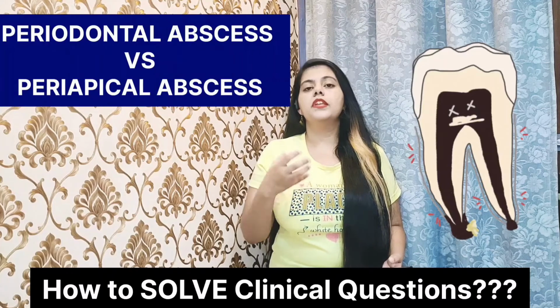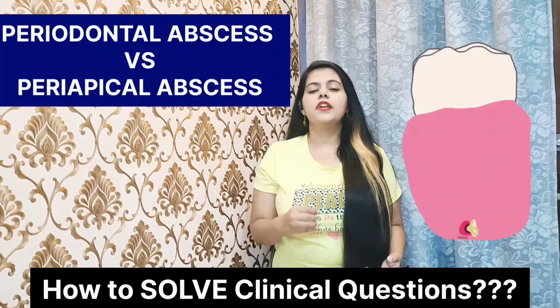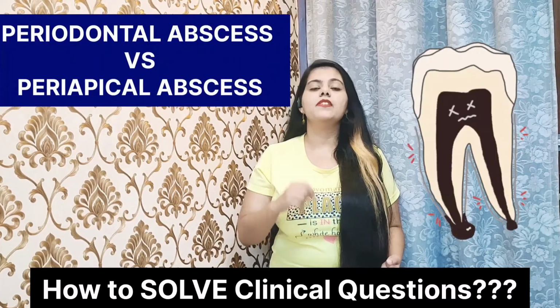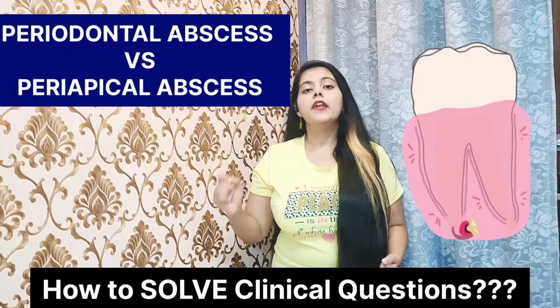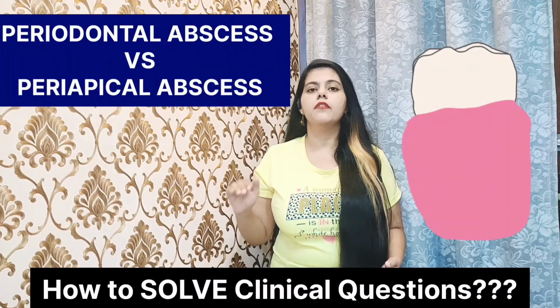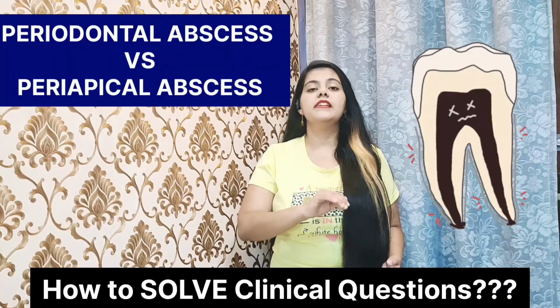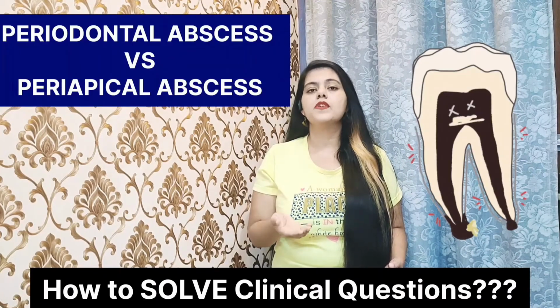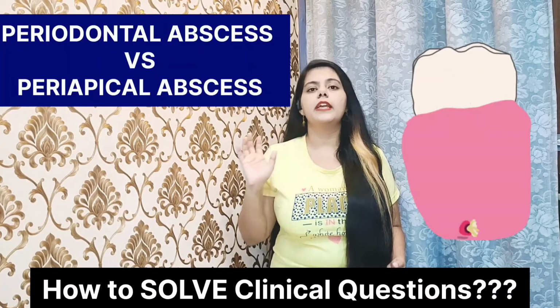Whatever the effect will be there, it is on the apex of the tooth. Second, periodontal abscess has periodontal origin, right? On the other hand, in case of the periapical abscess, it is having the endodontic origin.